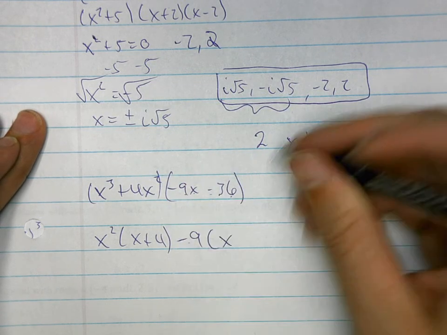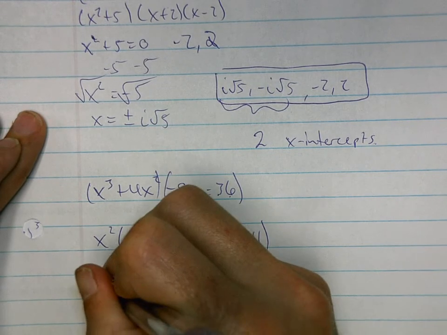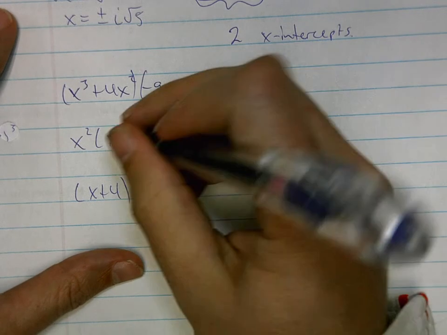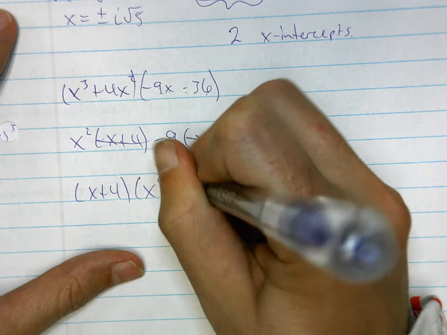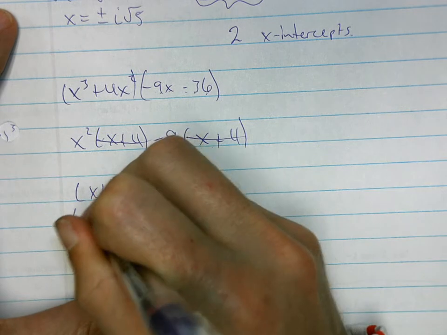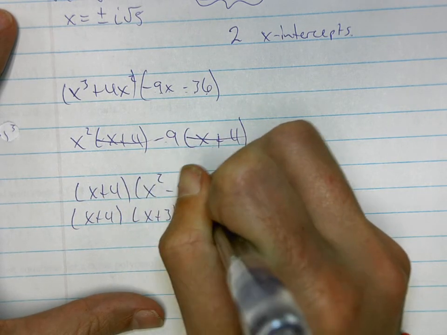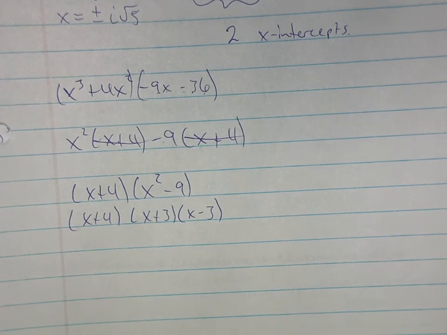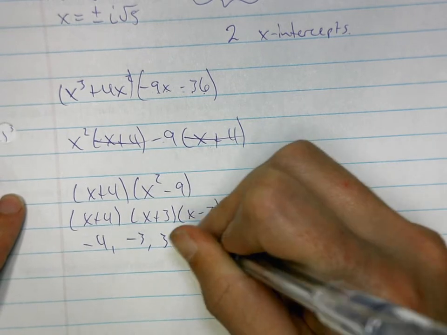They both share x plus 4 in common, so I write that first. If I take it away from each of them, I'm left with x squared minus 9. But since that's a difference of 2 squares, I get x plus 3, x minus 3. So my roots are negative 4, negative 3, positive 3, and there are 3 x-intercepts.